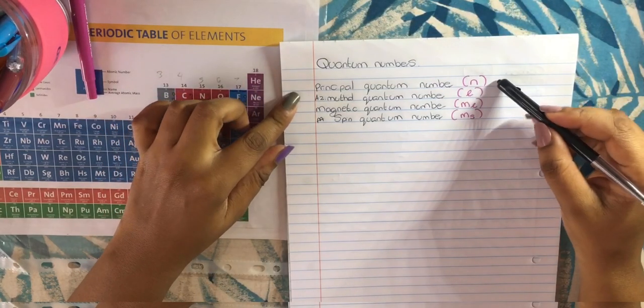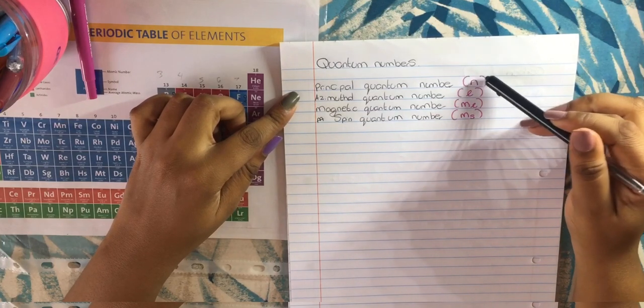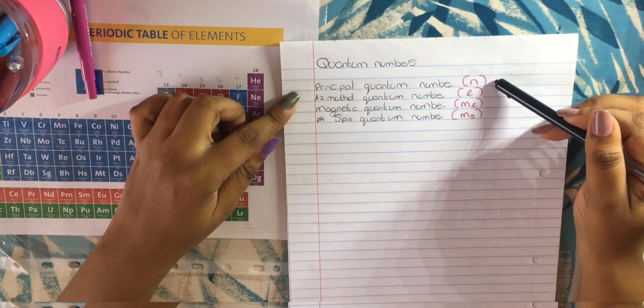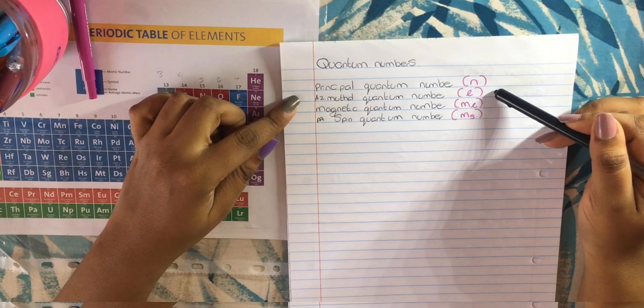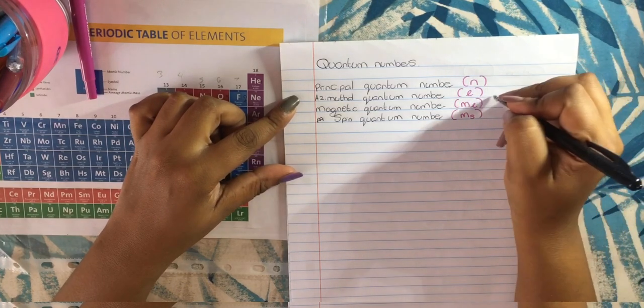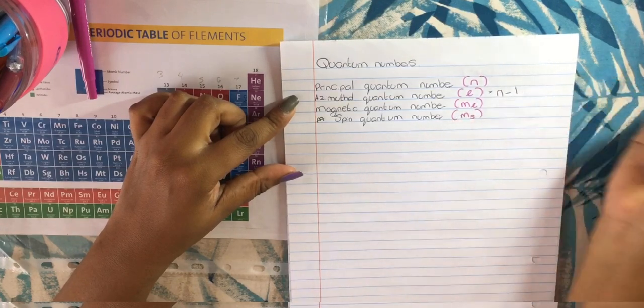The first quantum number is the principal quantum number, denoted as n. This determines the main energy level or energy shell in which the electron is present. The azimuthal quantum number, also known as the angular quantum number, is related to the shape. This can also be determined using n minus 1.